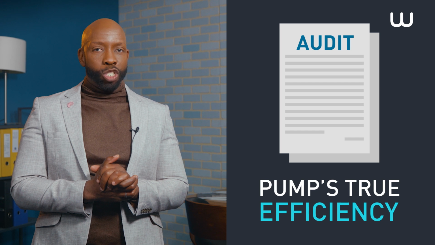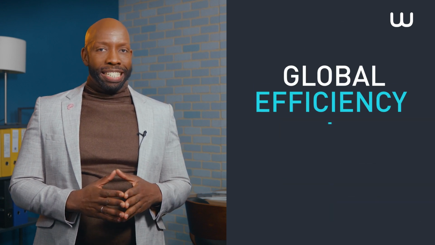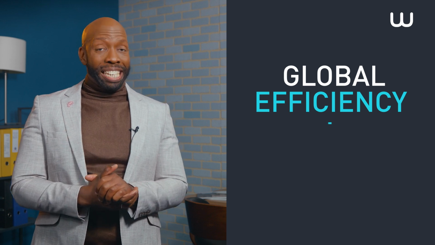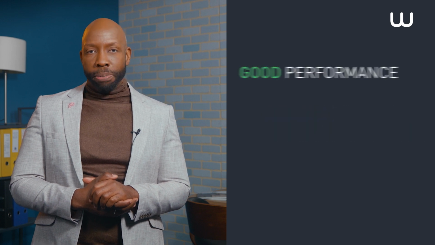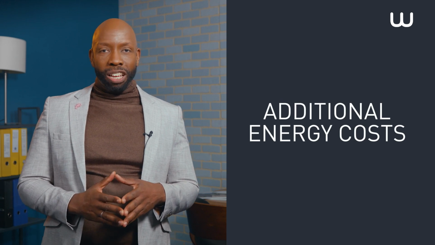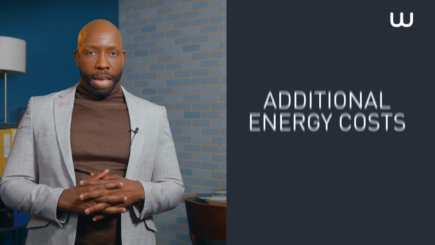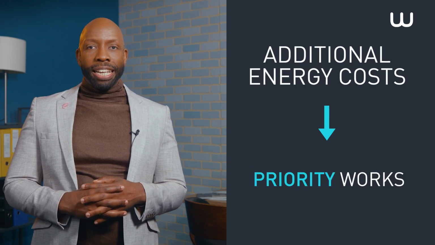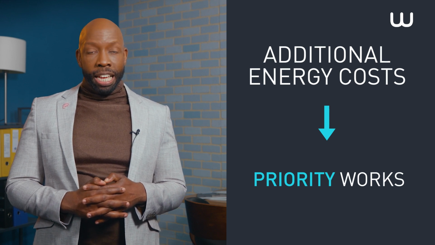Here's what you need to remember. An energy efficiency audit allows a pump's true efficiency to be determined thanks to hydraulic and electricity measurements. This true performance linked to two indicators, i.e. global efficiency and specific energy, may then be compared to target values used to rank pumps into good, average, or poor performance categories. Additional energy costs may then be calculated for each pump ranked as good, average, or poor, which then enables priority power pump units to be identified, for which the operator can make significant savings in terms of energy-related operating costs.